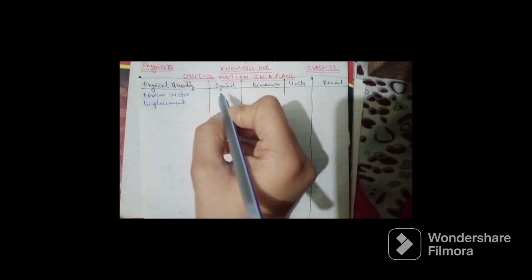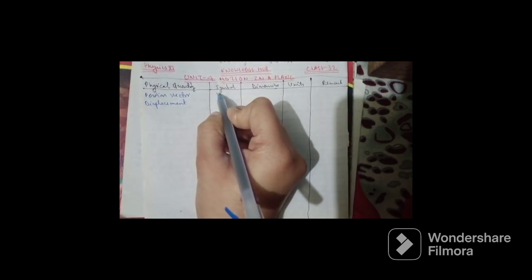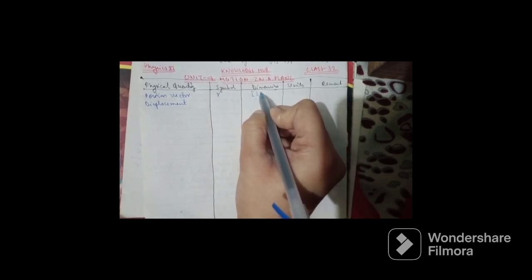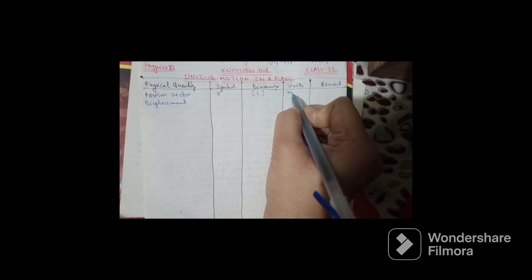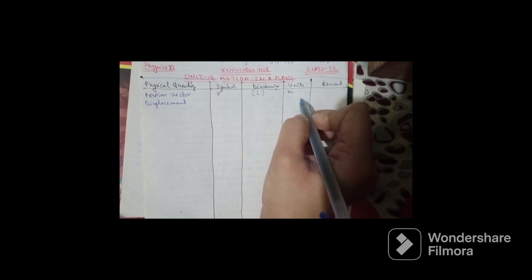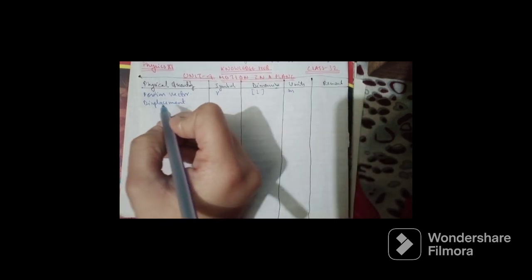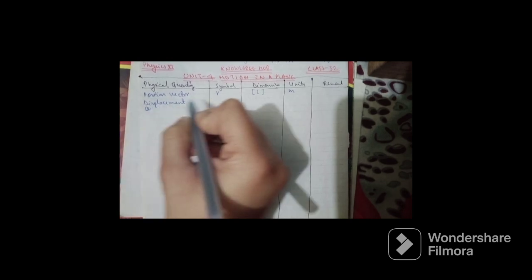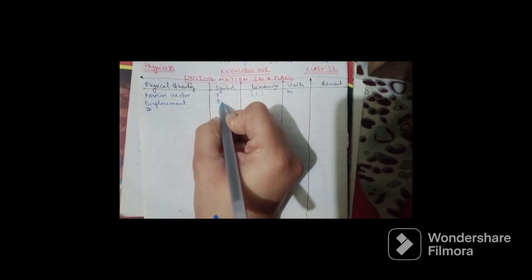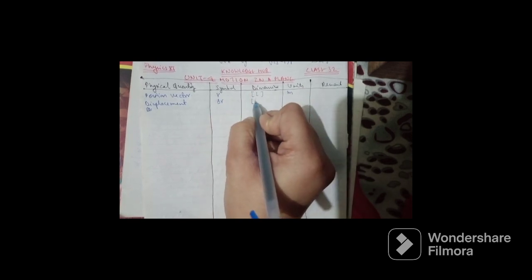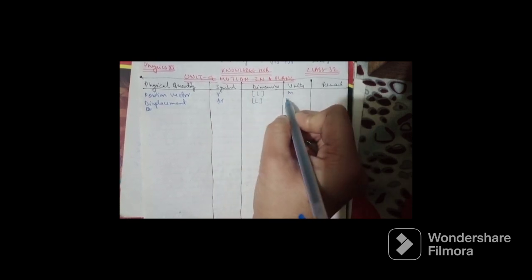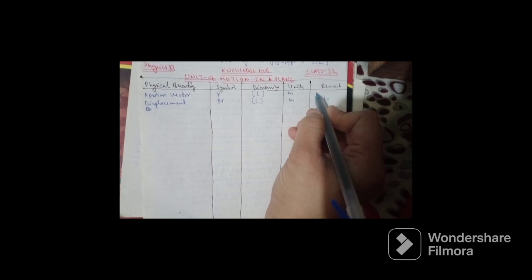Then another quantity we have is displacement. For position vector, the symbol is R, dimension is length, unit is meter, and the remark is vector. It may be denoted by another symbol as well. In the same way for displacement, the symbol is delta R, dimension is length, unit is also meter, and this is also a vector.